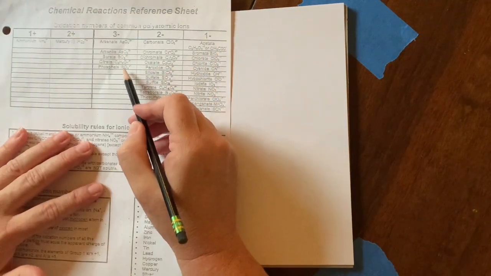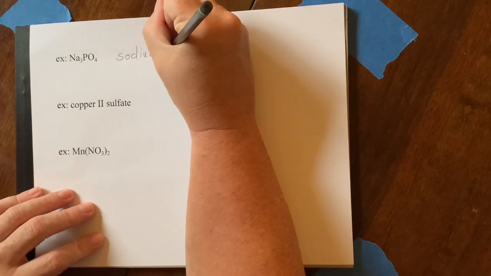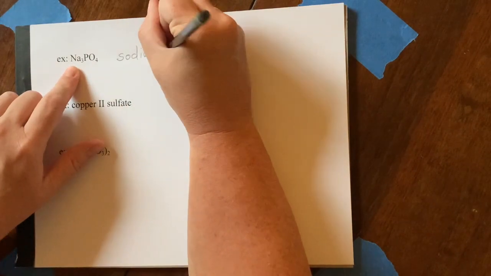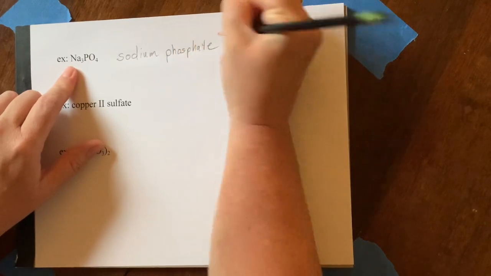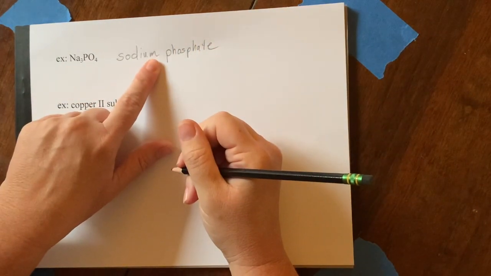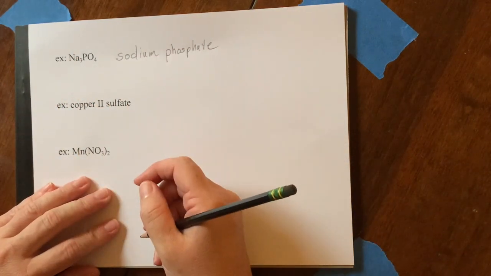All right, PO4 is here under the -3. It is called phosphate. I do not change the name of a polyatomic ion. Sodium is a regular metal, so it's just gonna be sodium phosphate. No Roman numeral because we know the charge of sodium, so sodium phosphate.